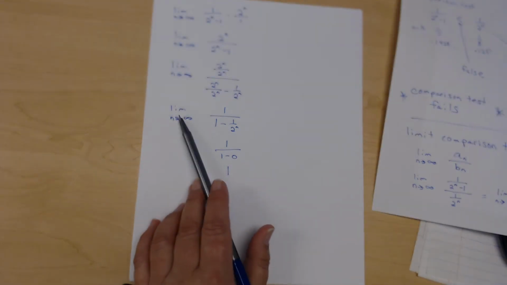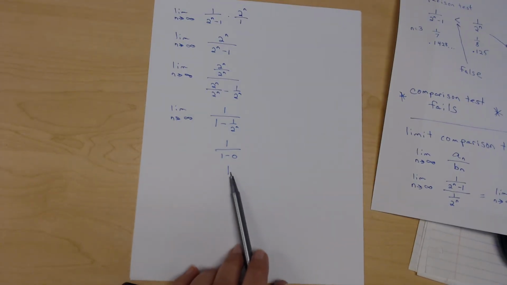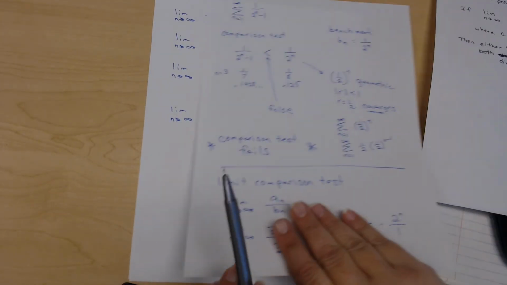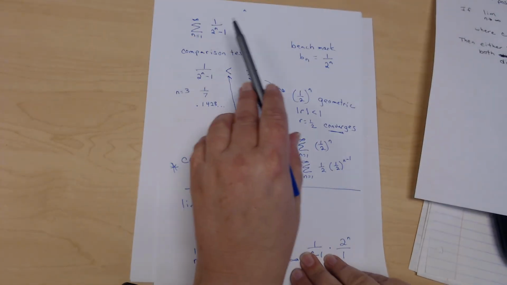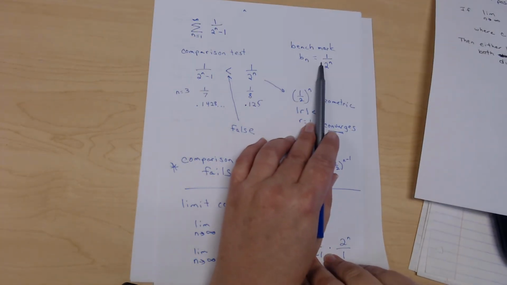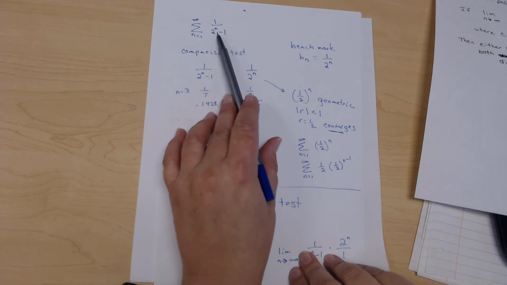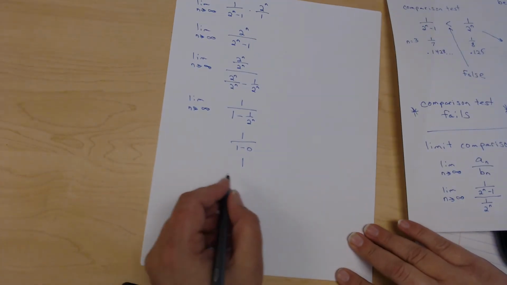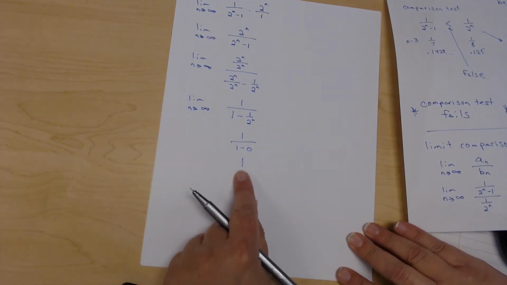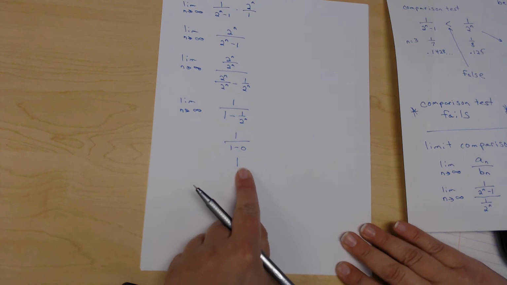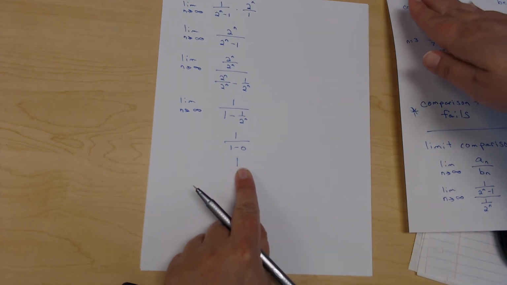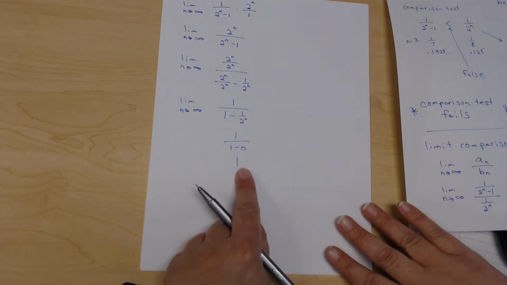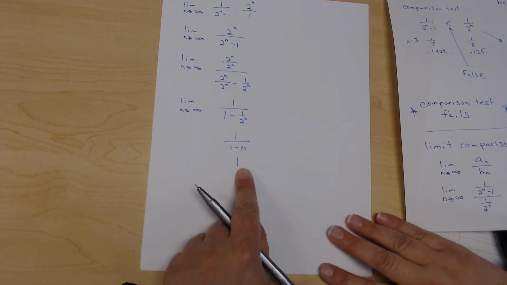I kind of like saying that again. Let me say that again. If the limit, as long as I get a positive number, then my problem does whatever my benchmark does. If my benchmark converges, then this guy converges. Okay? It does not converge to 1. This 1 is just telling me that my benchmark and my problem are going to do the same thing, but we have no idea what it converges to.